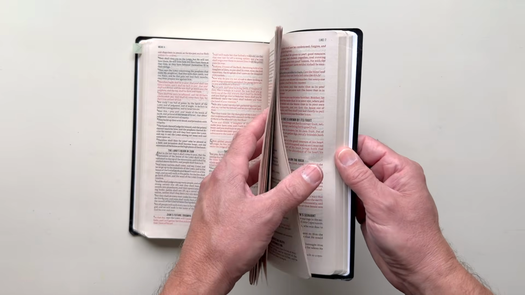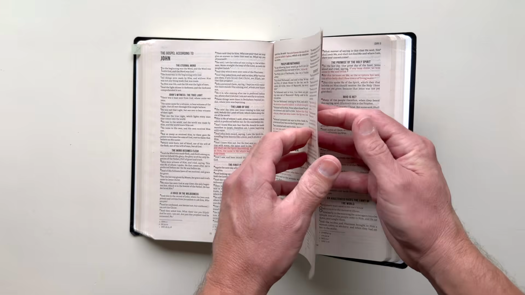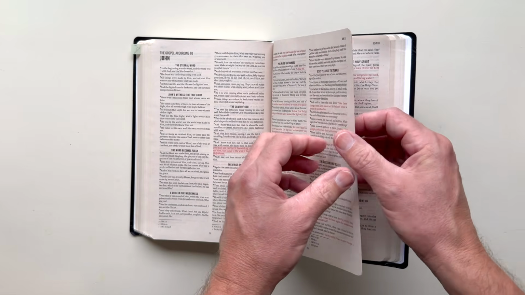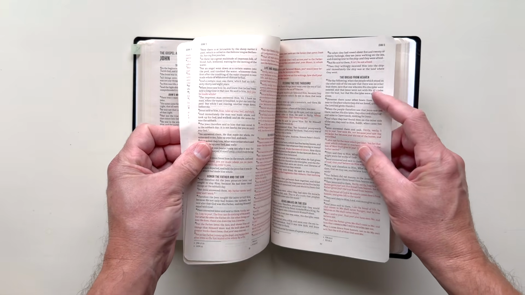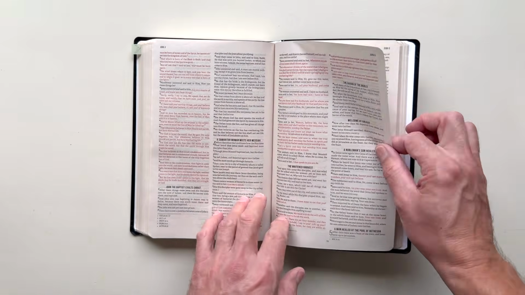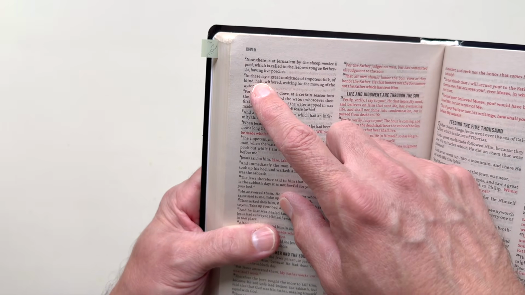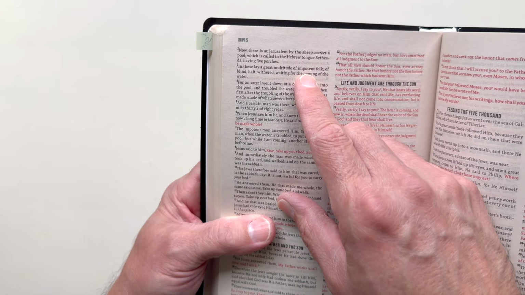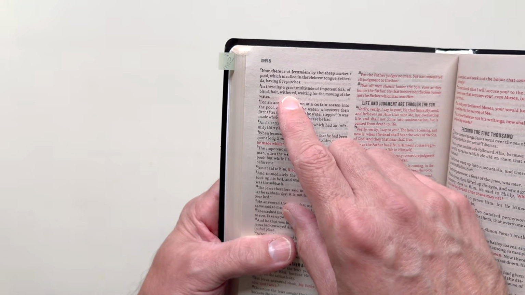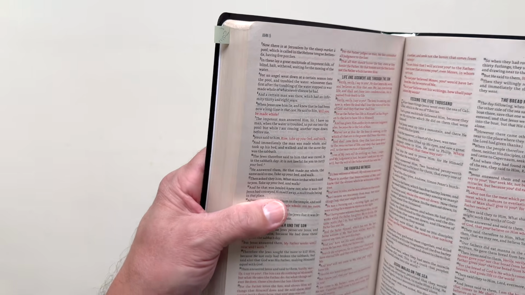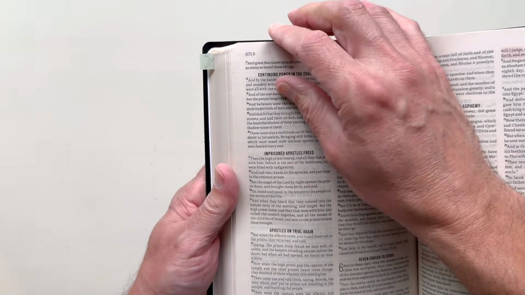So I'll just give you an example. Let me go over to John chapter 5, verse 3. I'll give you a couple examples here of the archaic words that they kept in here. Now they did replace some, but let's see, John 5:3. Yeah, "In these lay a great multitude of impotent folk, of blind, halt, withered, waiting for the moving of the water." So there's your archaic word, halt. And then Acts, let's go over to Acts chapter 1, verse 20.